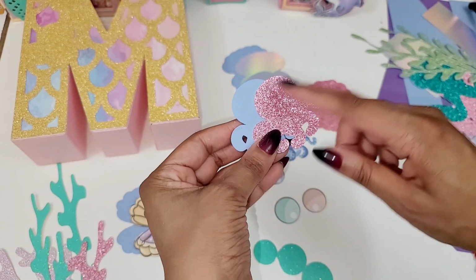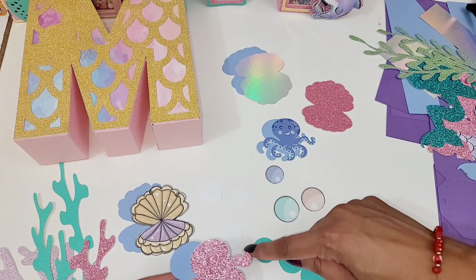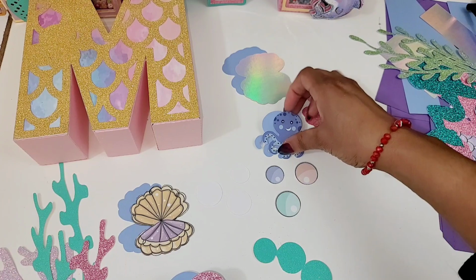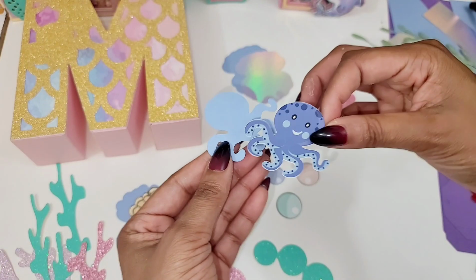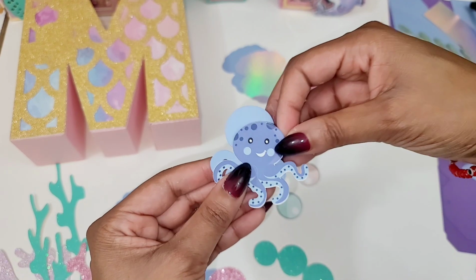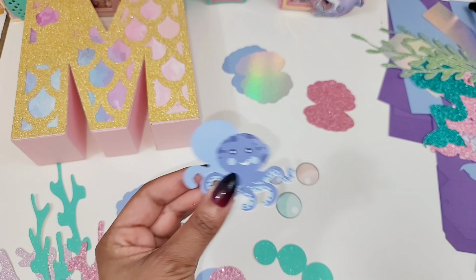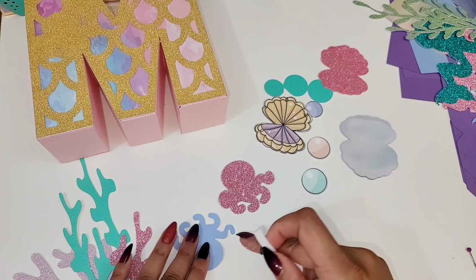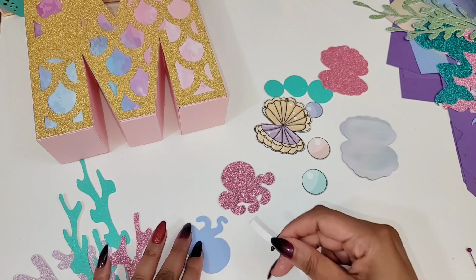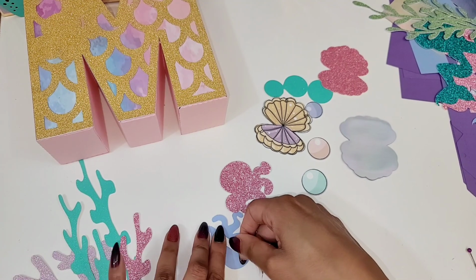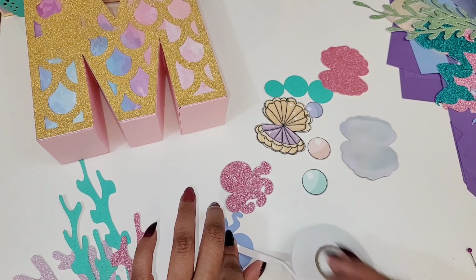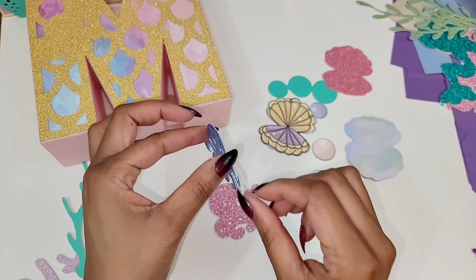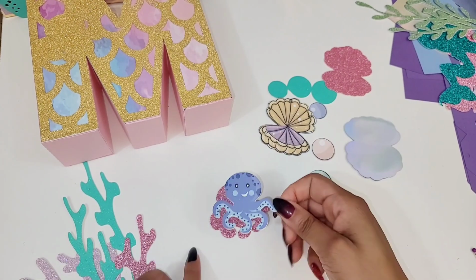If you did 2 cuts for your pieces, like if you did a backing for it, start gluing them now on top of each other so it can be thicker. So I'm gonna go ahead and glue all the parts that I double cut it. I'm going to add my foam tape in the back. I added hot glue on the foam tape because it's gonna go on top of glitter.